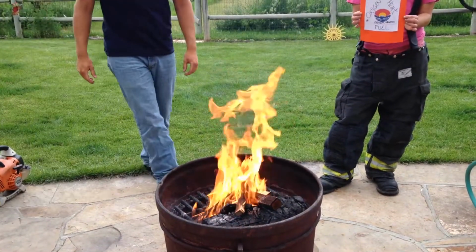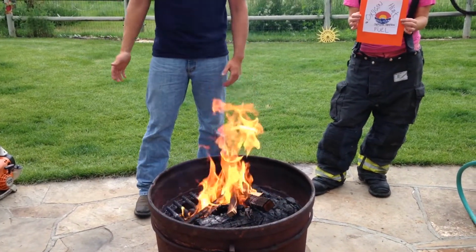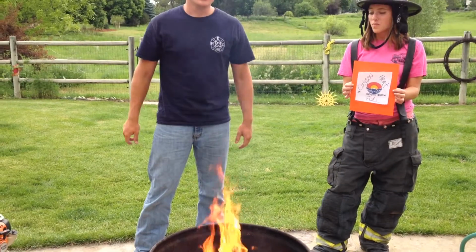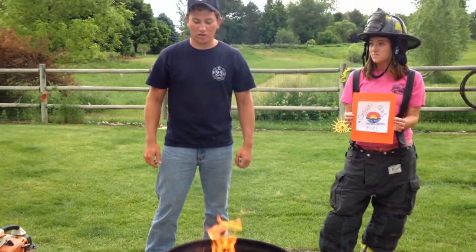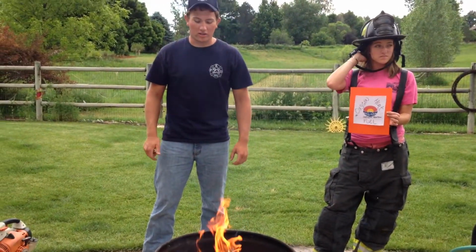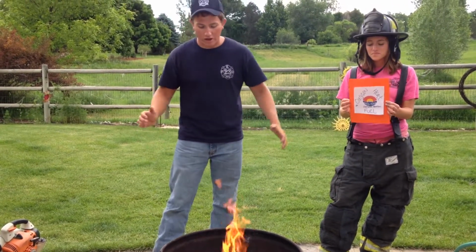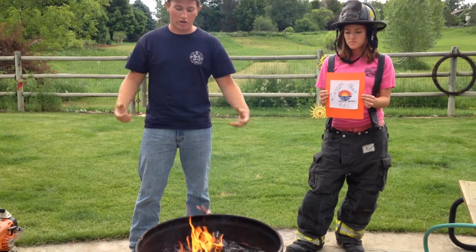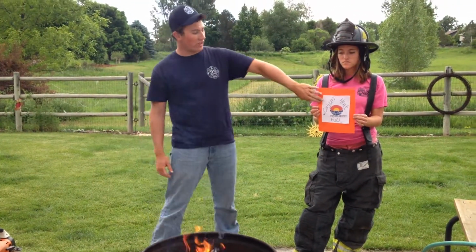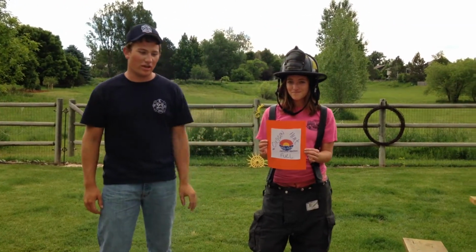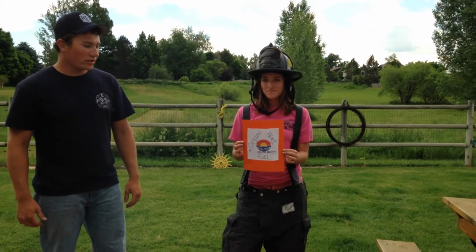So you can tell that when I introduced the oxygen with the leaf blower, the fire got very intense. It had a resemblance to a cutting torch, and once I removed the force of the air, the fire actually grew because it was burning so much hotter. So the effects of oxygen on a fire can be pretty incredible.